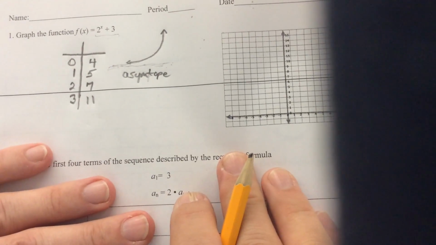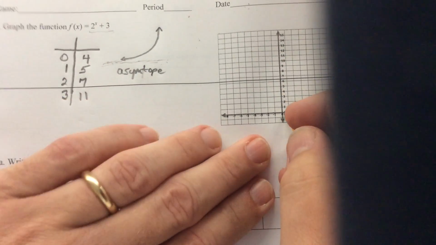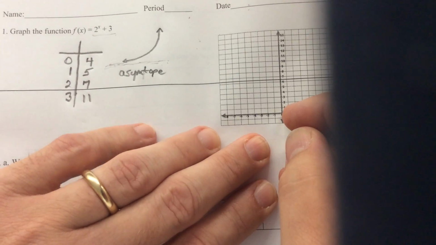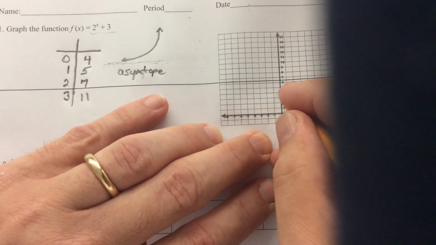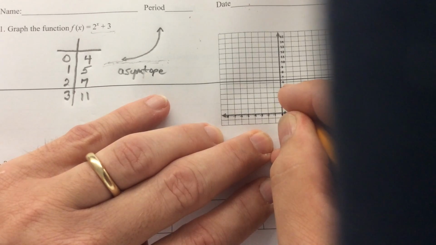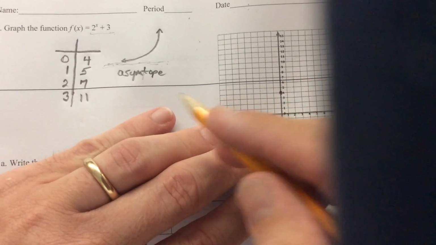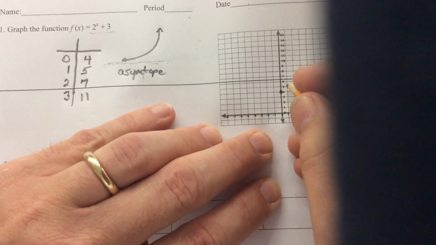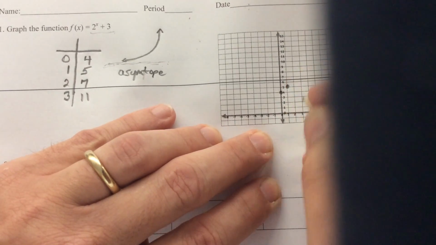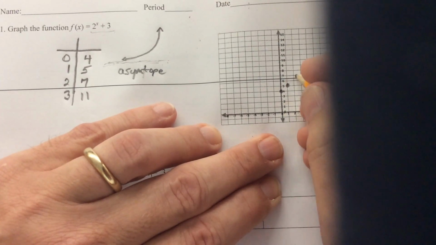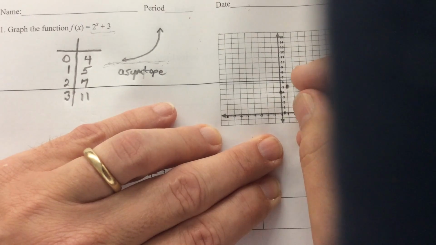Where I can now go over here and say, okay, if x is 0, y is going to be 4. If x is 1, y is going to be 5. If x is 2, y is going to be 7.